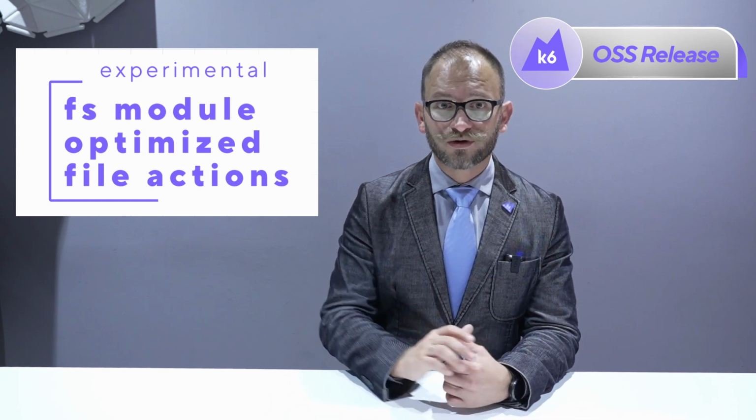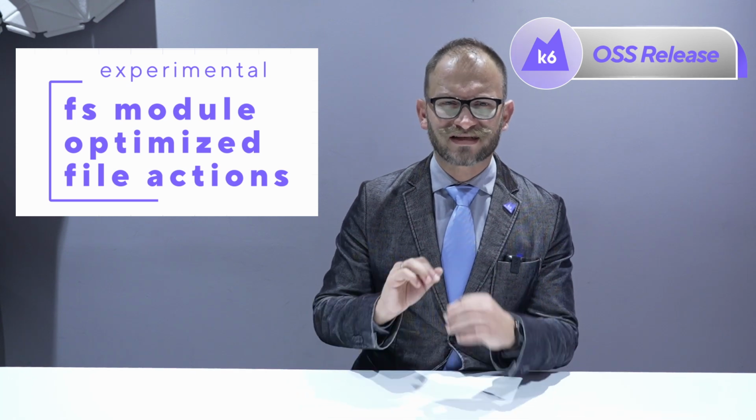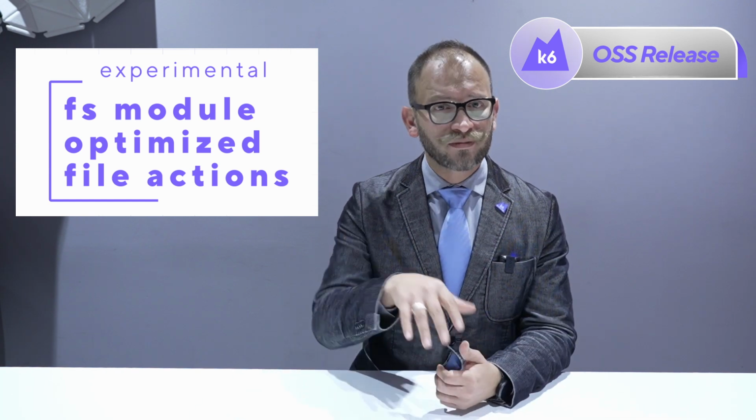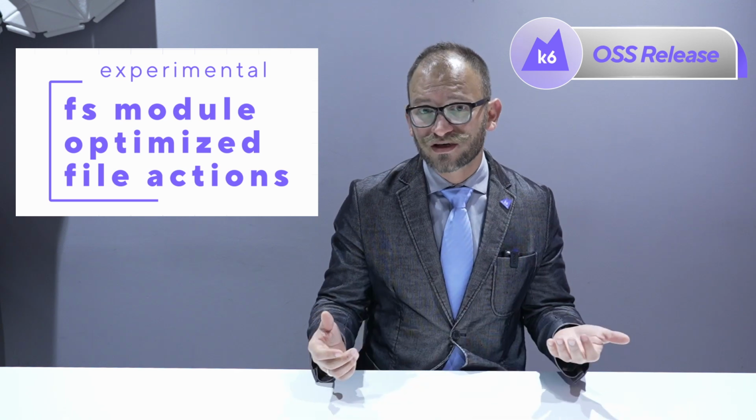Now, with this new module, your files will be loaded as little as possible and shared among virtual users, instead of each VU opening the file in memory for themselves. This is so much optimization, right?